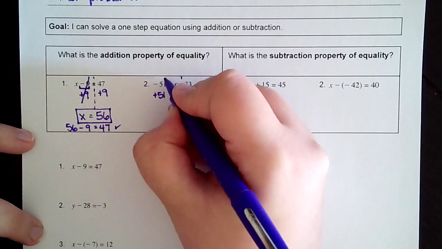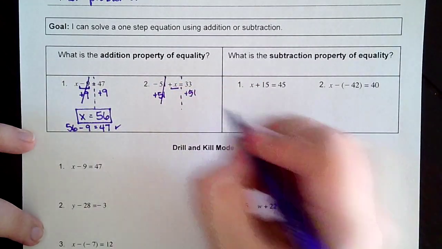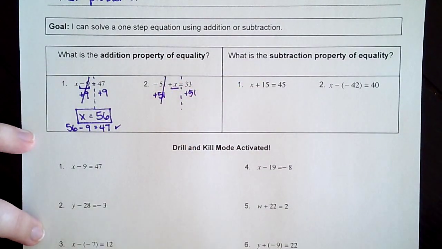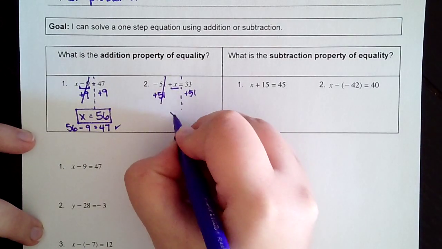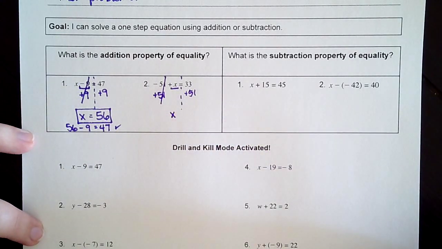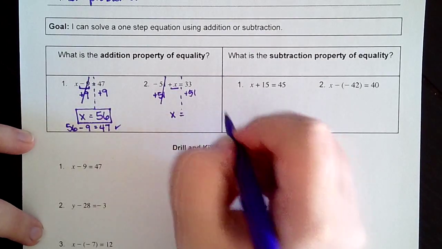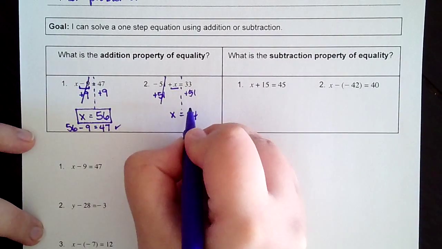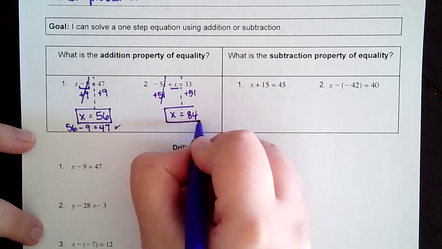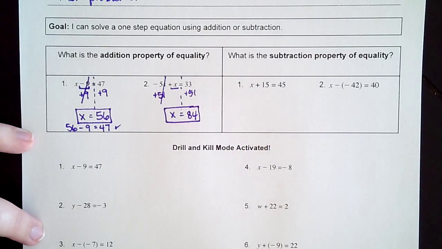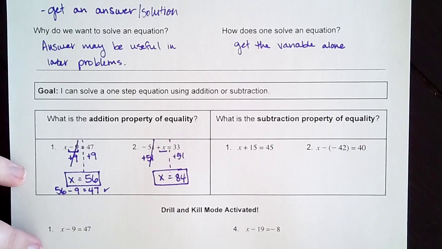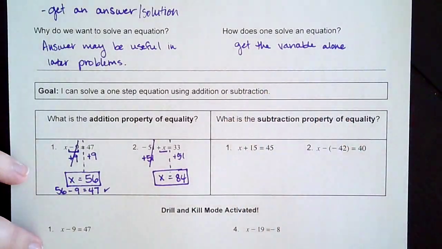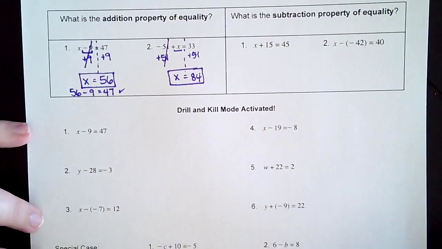On the left side, these just cancel out. But on the right side, we have to do some more simplification. All we're left with on the left side is x, but on the right side, we now have 84. And again, I am now finished because I have the variable by itself, and that is what we defined solving an equation to be, getting that variable alone.